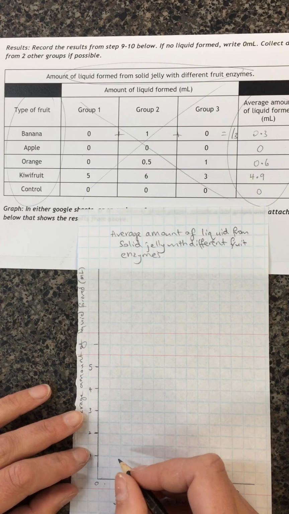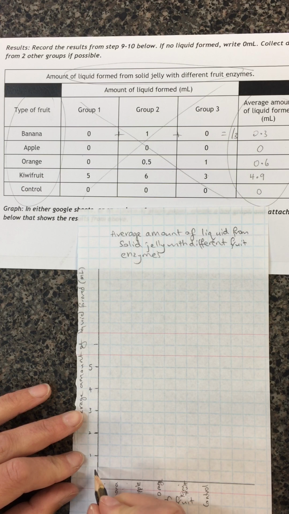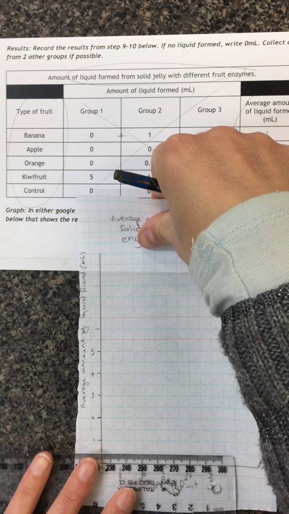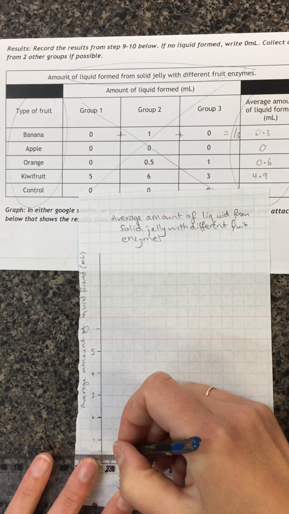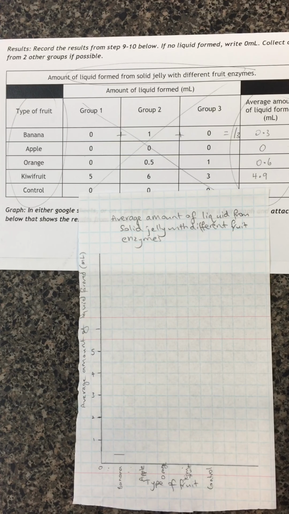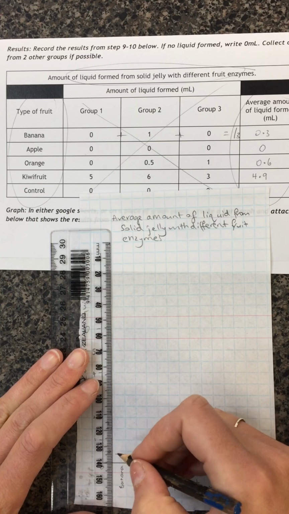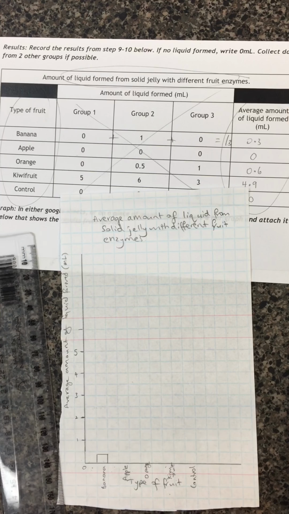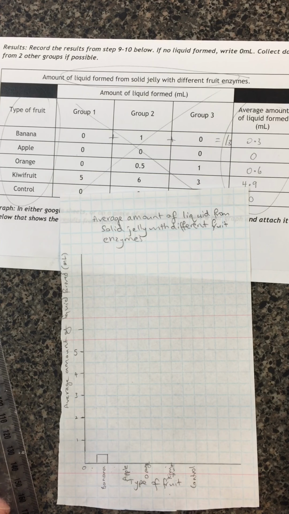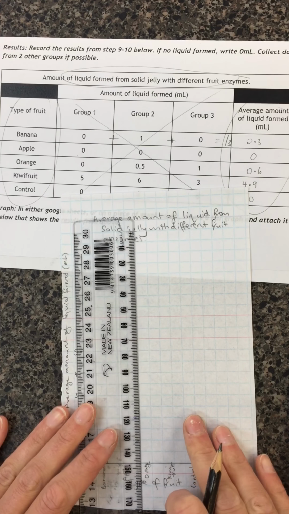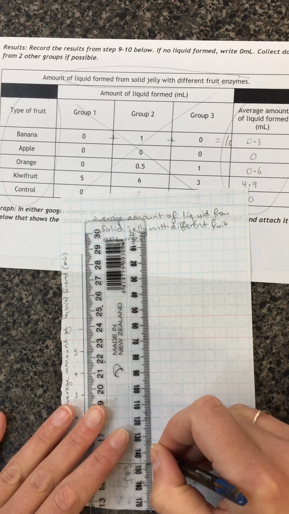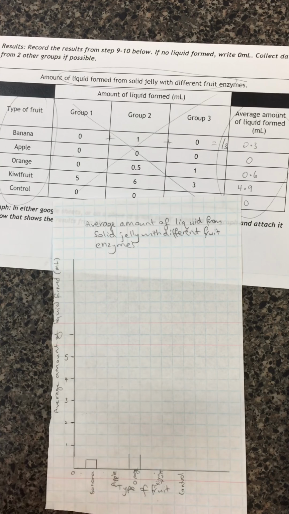So the banana one, 0.3. Because I've left 2 gaps, this technically would be 0.5. So 0.3 will be just below that. Use my ruler to make the bar. The next one is 0, so I don't have to do anything. Next one, 0.6 for orange, so that's just above the 0.5 mark. Again, rule your lines so they're nice and straight.